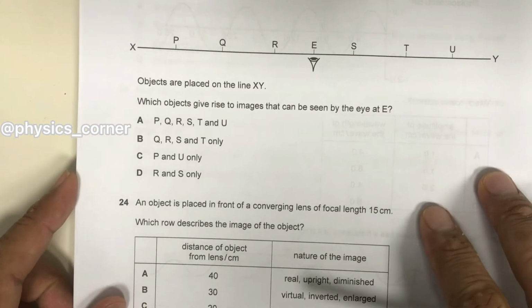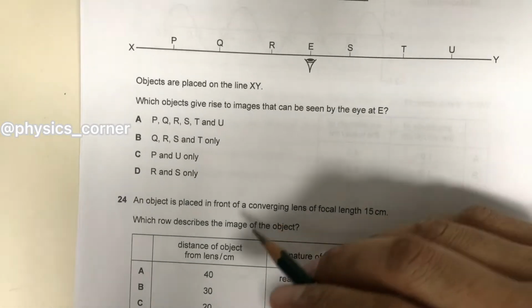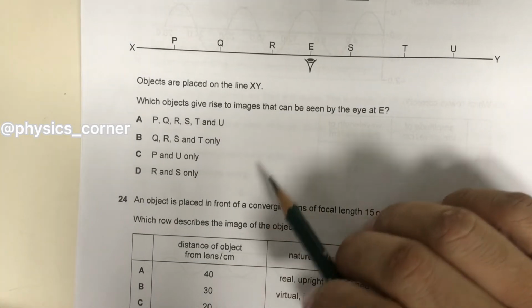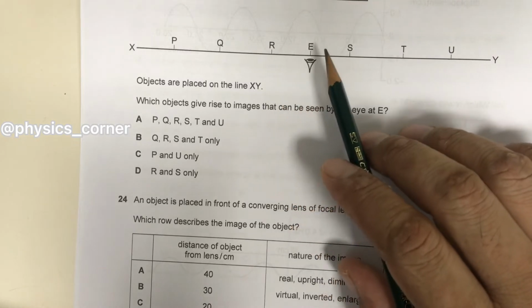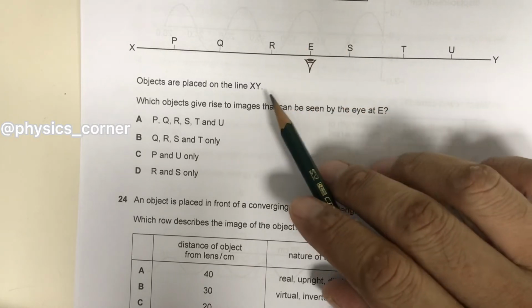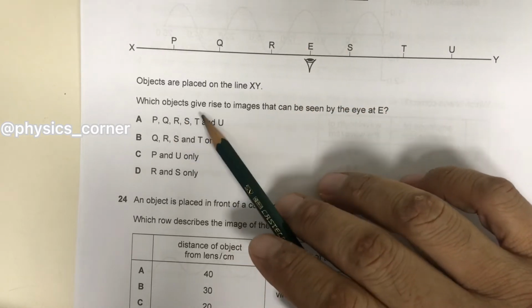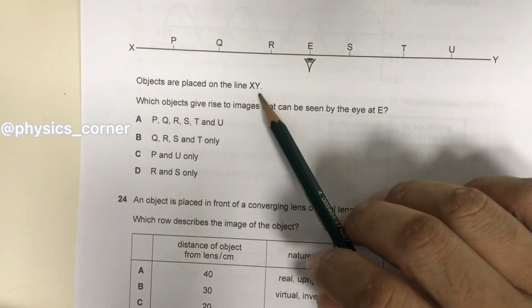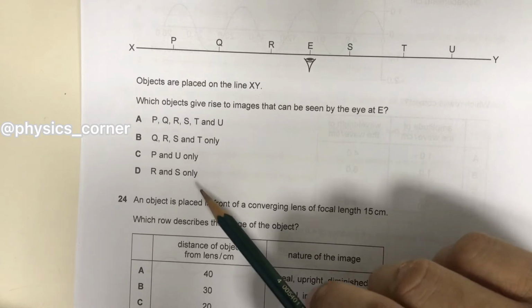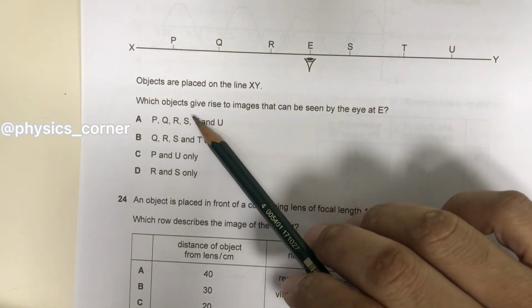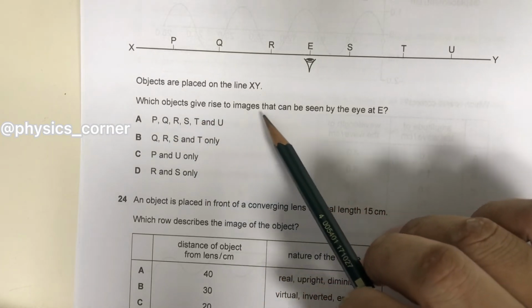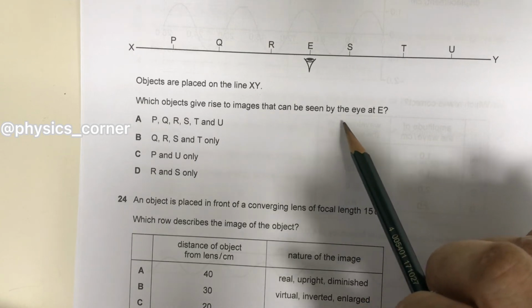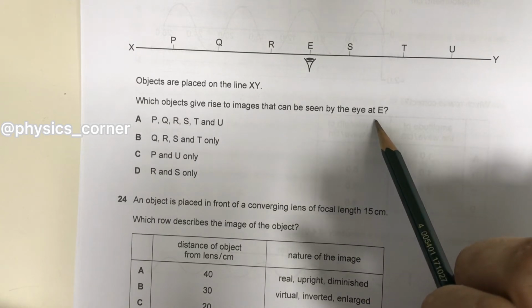Question 23. A student uses the eye to look at image in the plane mirror. Okay, plane mirror. Objects are placed on the line XY. Which object gives rise to image that can be seen by the eye at E?